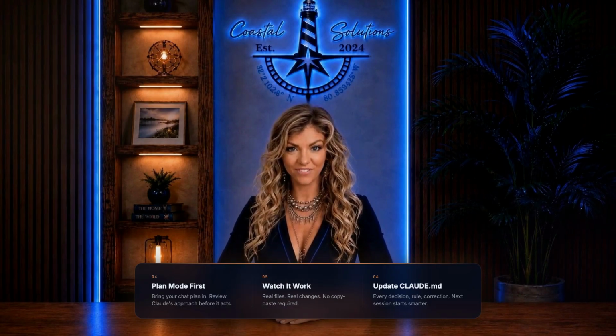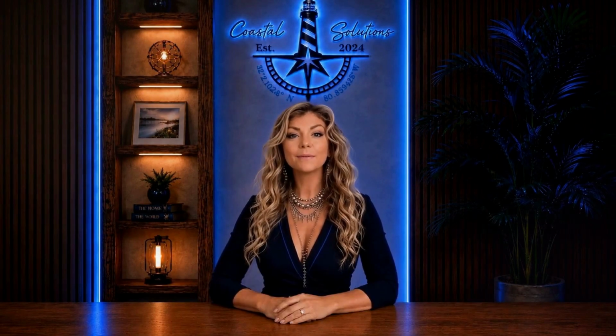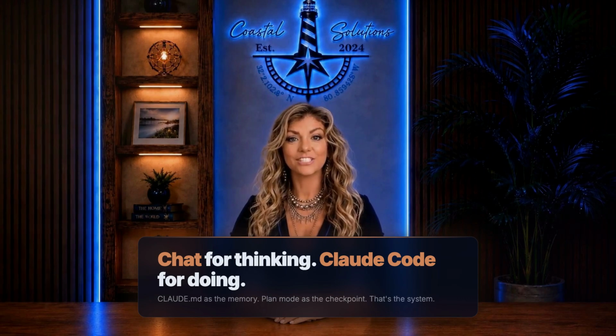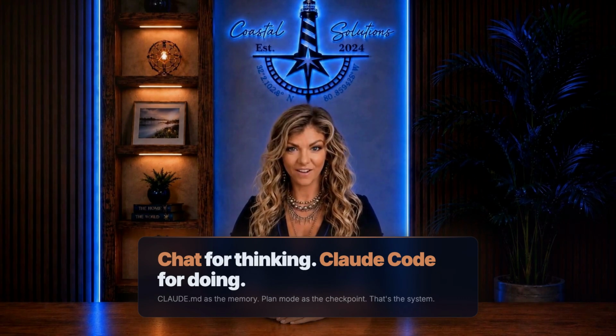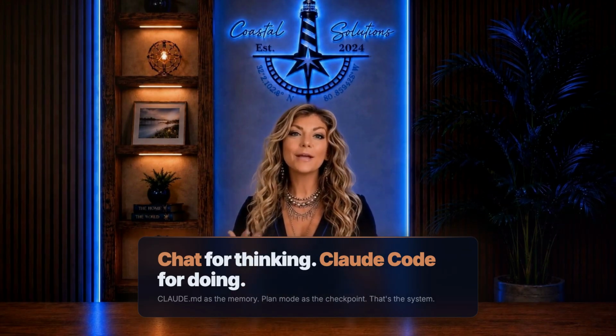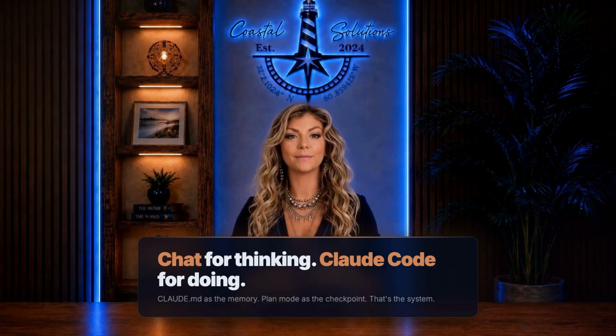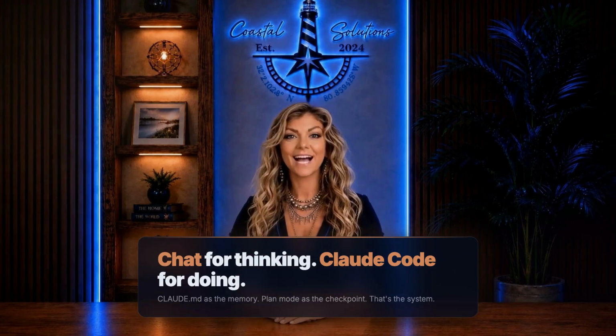That is the system. Chat for thinking, Claude Code for doing. CLAUDE.md as the memory that makes both sessions better over time. Plan mode as the checkpoint before execution. Model selection as the dial between speed and depth. The difference between someone who uses a chat window and someone who uses Claude Code is not that one is a developer and one isn't. The difference is that one has Claude talking to them and one has Claude working with them. The files get touched. The tasks get done.